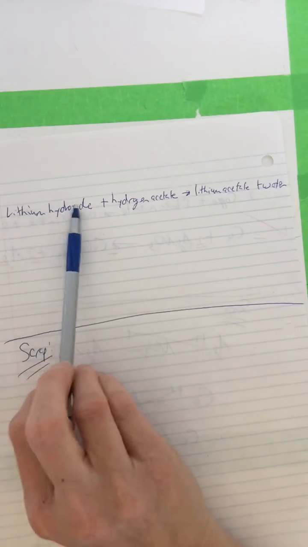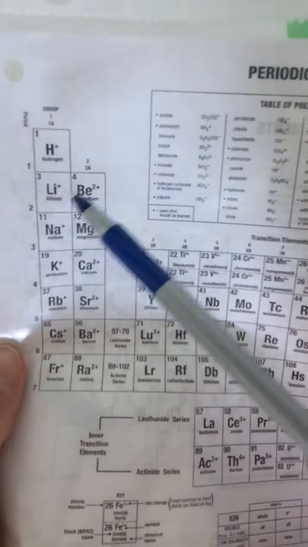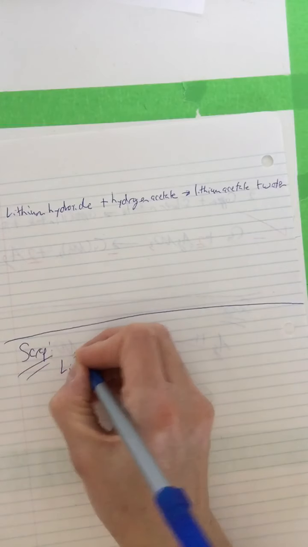Lithium hydroxide. That seems scary. I don't know what that is. Well, lithium is easy. It's on the periodic table. Let's go find it right here. Lithium. We're going to use the ion side because it's hooked up in a compound, so we know lithium had a charge. Lithium, you see it right here? It's number 3. It's a +1. So Li plus 1.